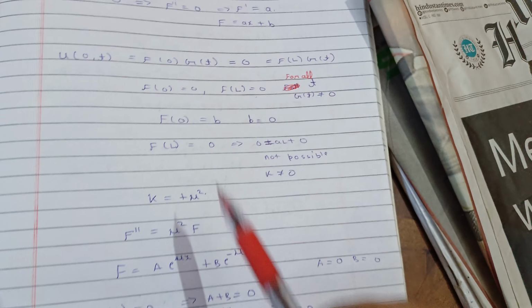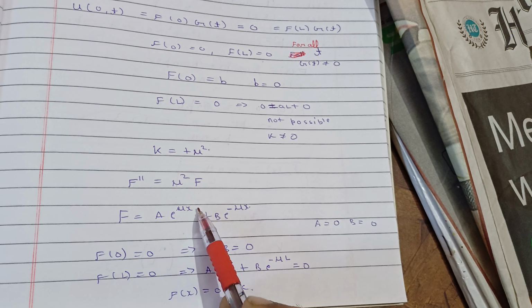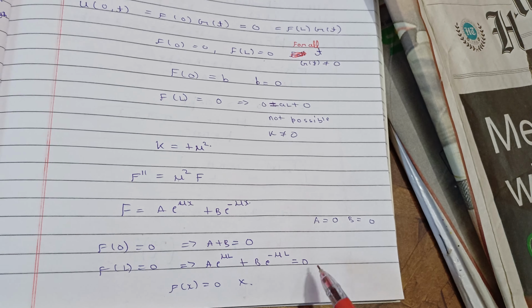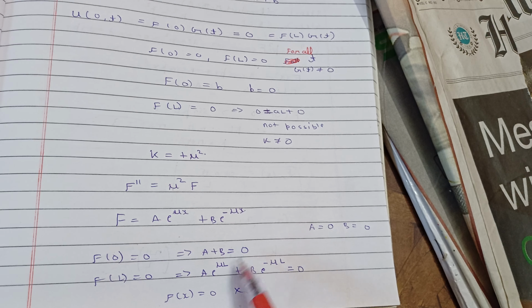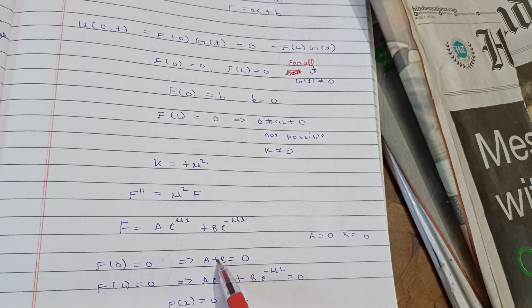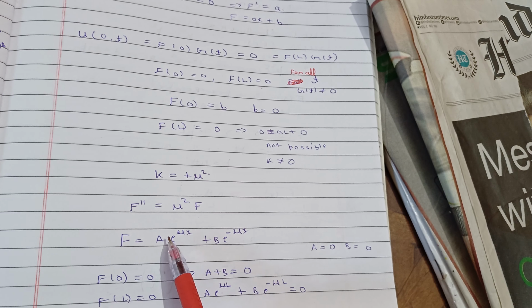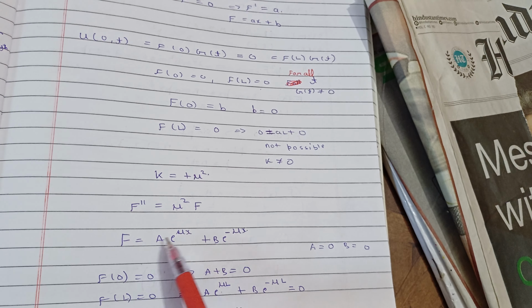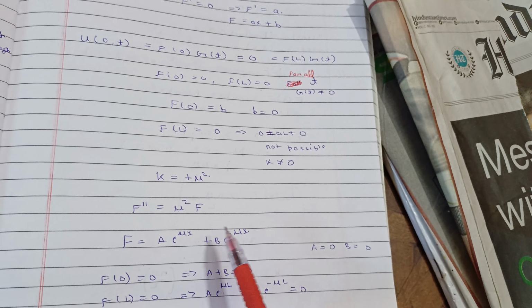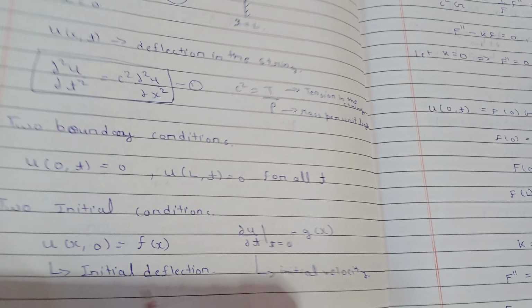From here you can see that at l it is given by a exponential mu l plus b exponential minus mu l equal to 0. Now both conditions should be satisfied. This is possible only when a equal to 0 and b equal to 0. If a equal to 0 and b equal to 0, then f must be 0, so f(x) at any x will give you 0, and that is not possible because f(x) represents the initial deflection.